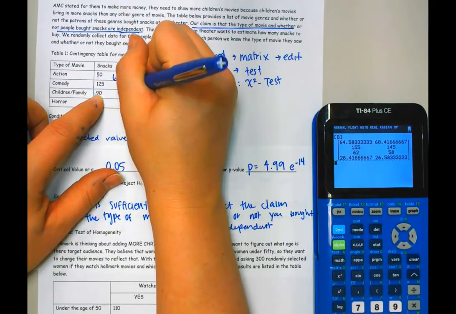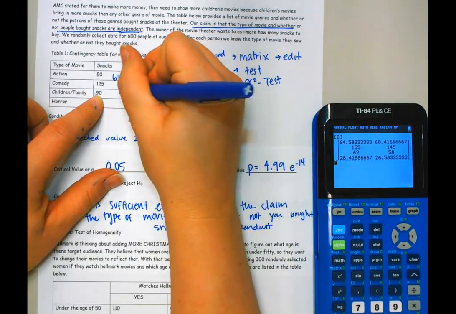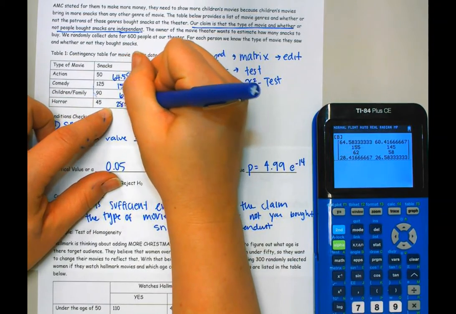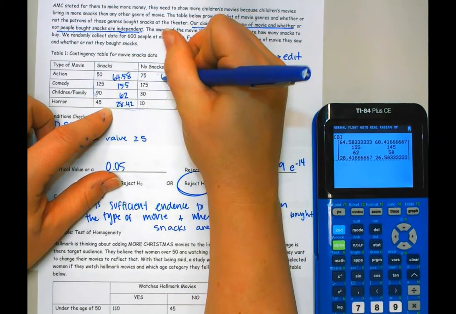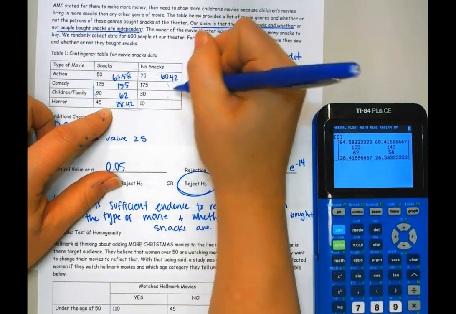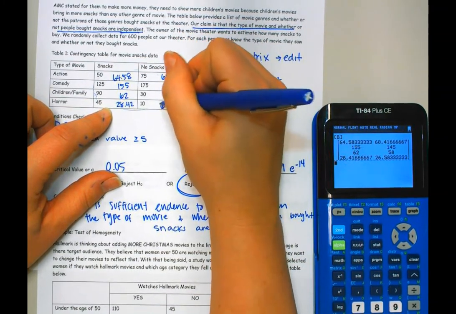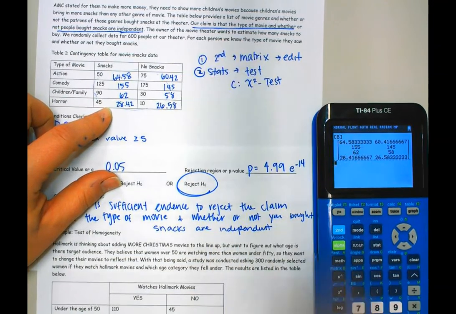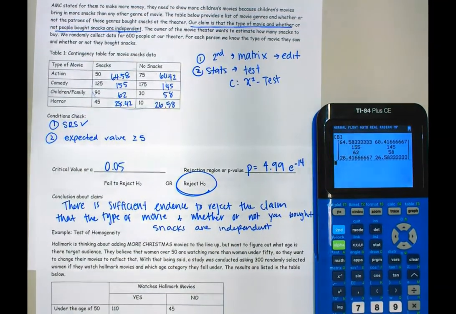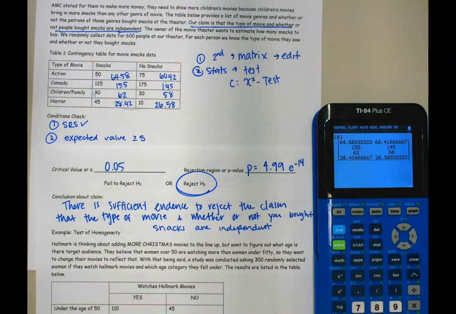So what they really expected this value to be was 64.58. This was supposed to be 155. This 62, 28.42, 60.42, 145, 58, 26.58. So these are the values that they expect to get in this given situation. Given the values that you've gotten, this is what they would expect for an entire population.